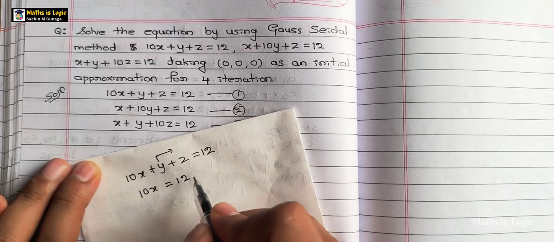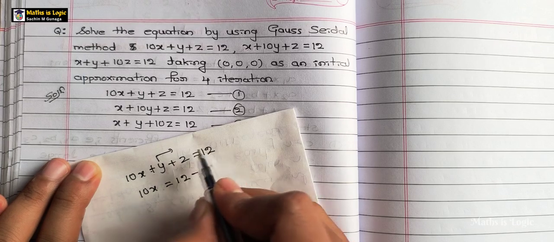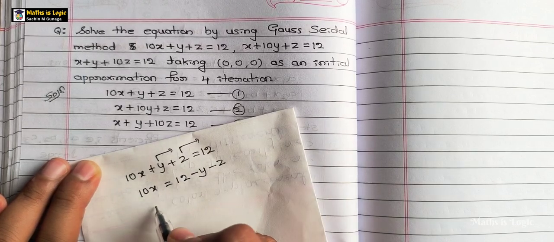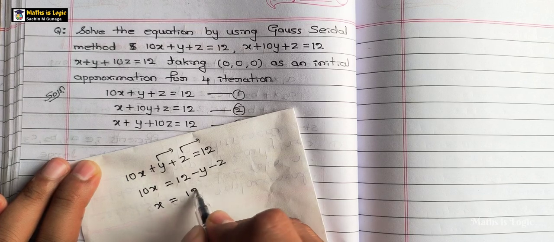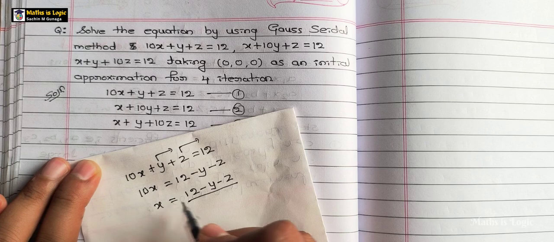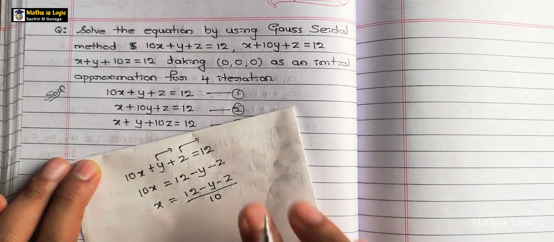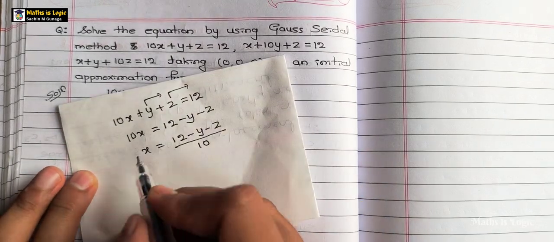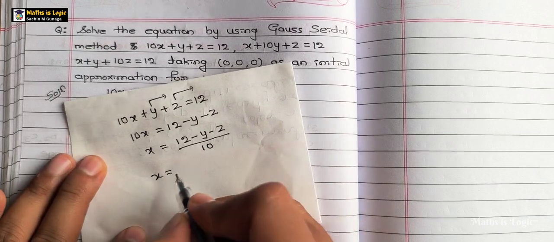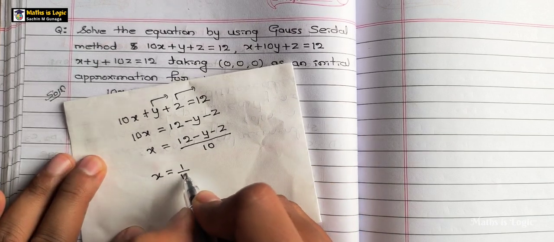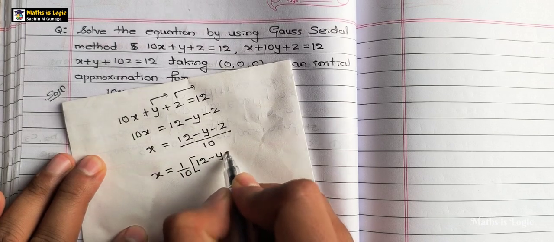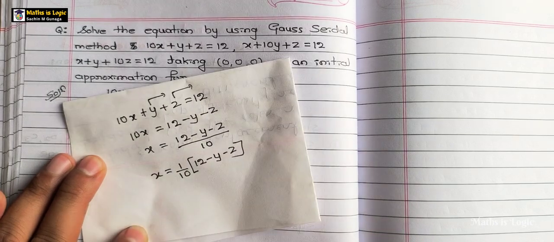Shift plus y, it becomes minus y, plus z if I shift it becomes minus z. We need the x value, therefore x is equal to 12 minus y minus z divided by 10, as 10 comes in the denominator. Therefore we rewrite this as 1 divided by 10 into 12 minus y minus z.